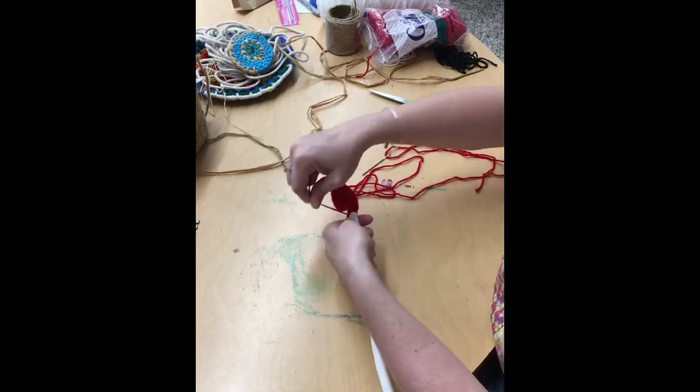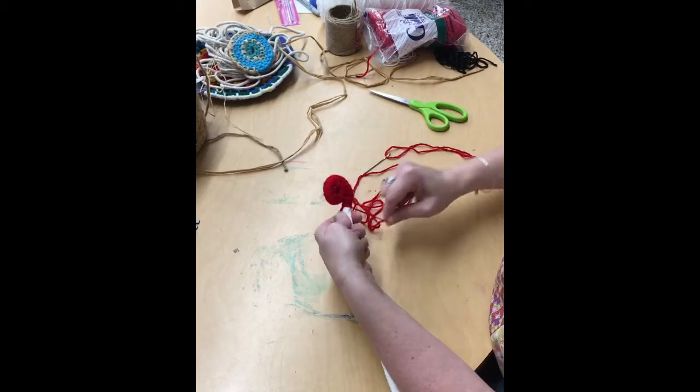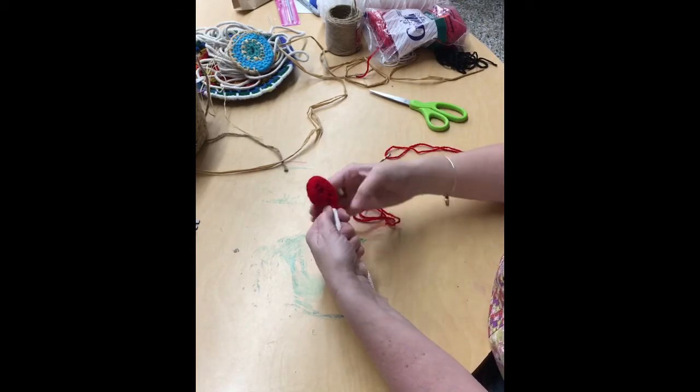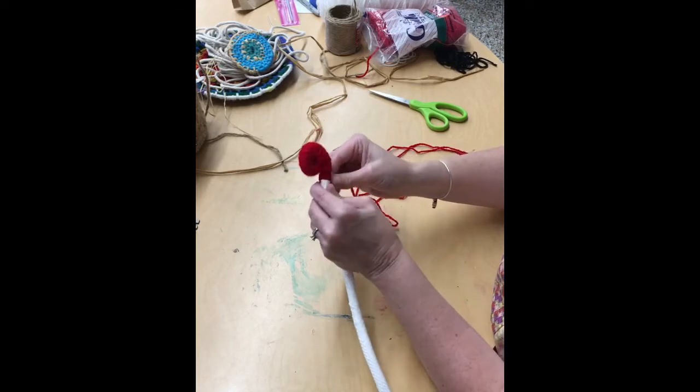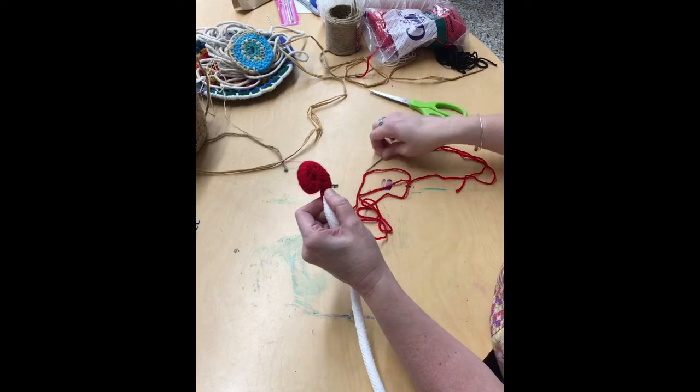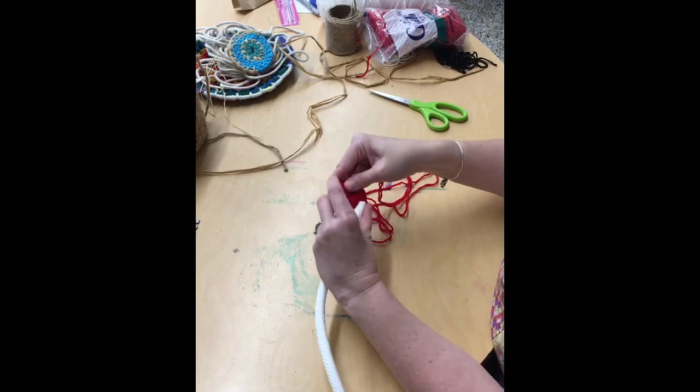Two, 3, 4. You can see we've almost got that old yarn covered up with the new yarn that we've started.